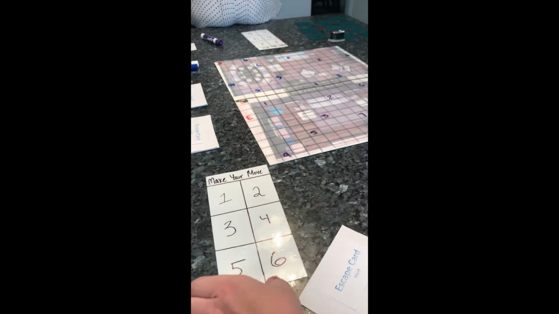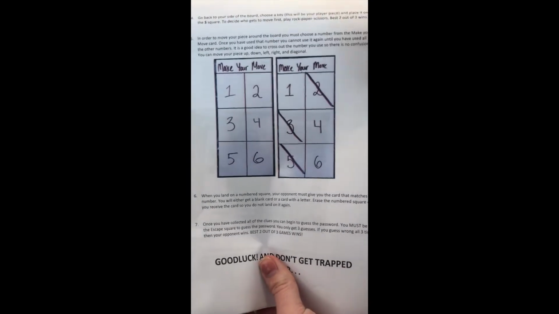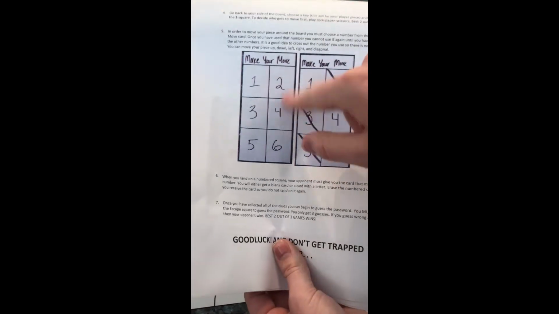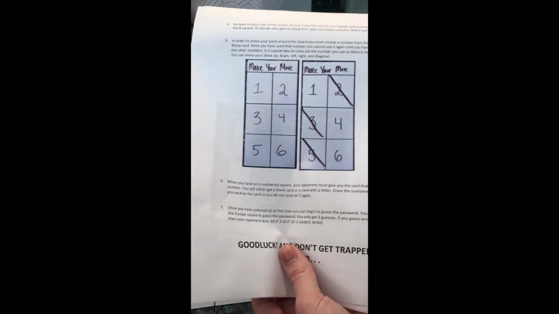So this is the Make Your Move card. And this is what it'll look like. You cross them out once you have made whichever move you decide to choose.